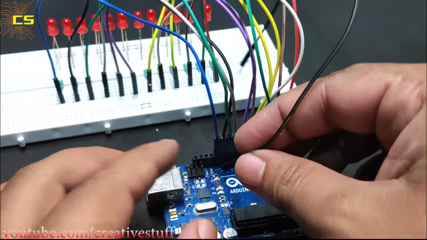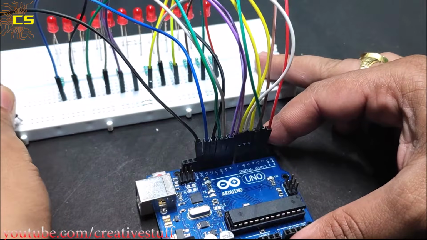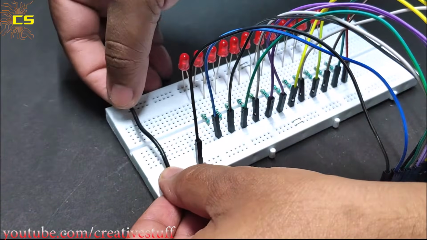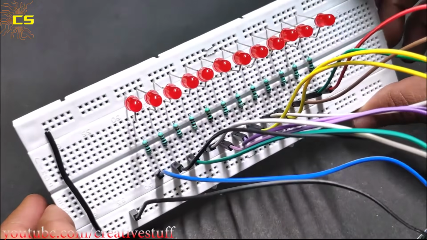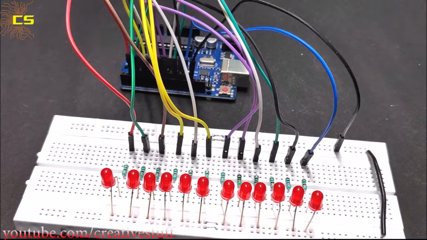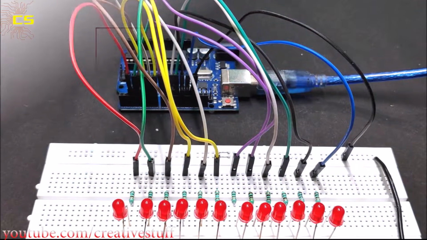Then the Arduino ground gets connected to the LED negative rail. And with that, our circuit is complete. Here is the full circuit diagram of the project.